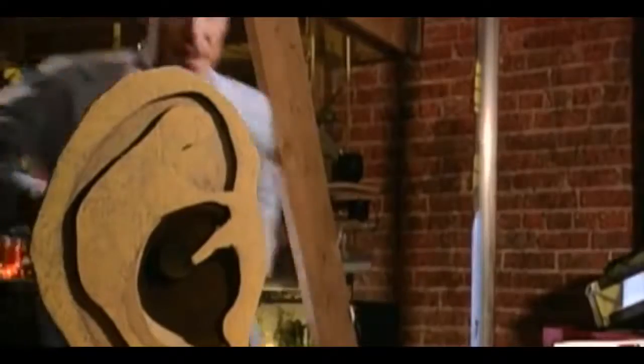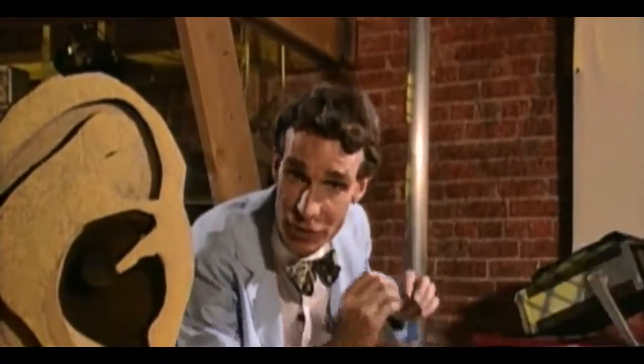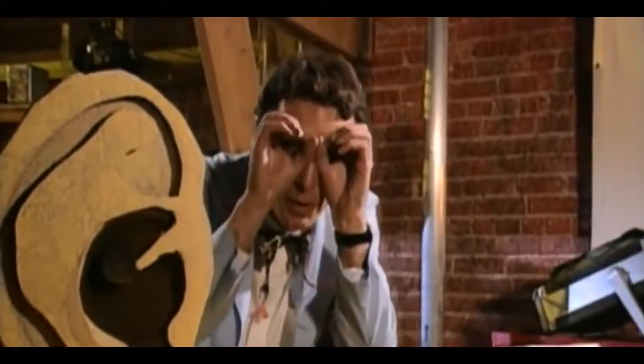Yeah, thanks. Take a look at this. This is our cardboard simulated ear of science. Now take a look. In here is a microphone. And the microphone receives sounds. And the microphone is connected to this. It's our oscilloscope of science. Now, an oscilloscope is something that lets us see waves. Okay, now watch.